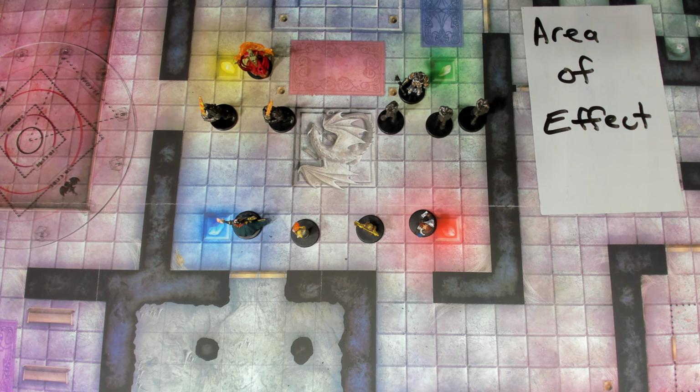As you might have guessed, area of effect is going to be significantly more complicated, just by the nature of it. So, oh, come on, stop doing that. Okay, cool. Stuart Rat, hello, how are you? Nice to have you here. Anyway, let's do area of effect.